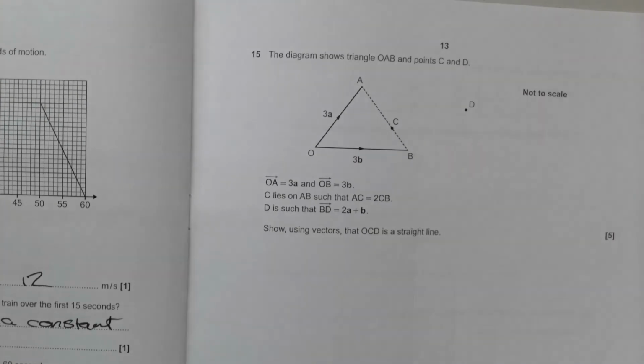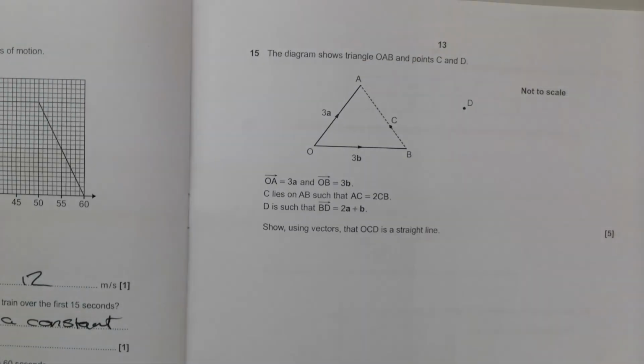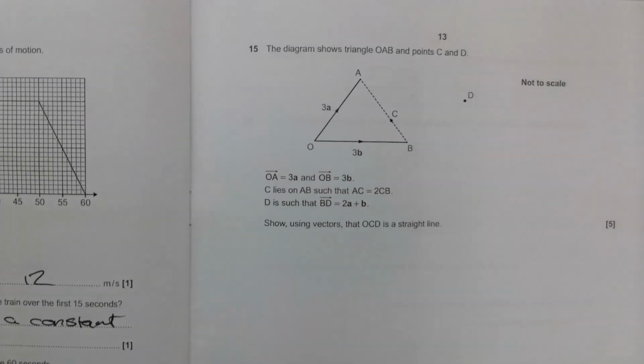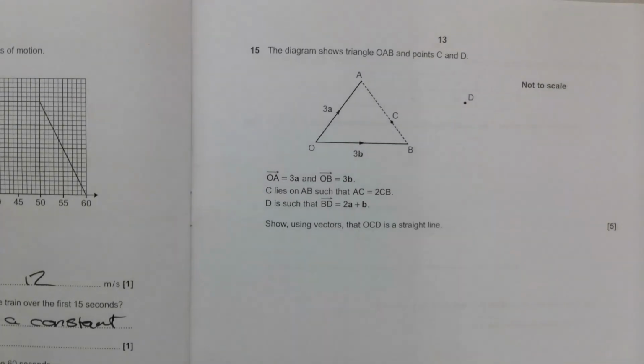Okay, next up we have got some vectors. This diagram shows triangle OAB and points C and D. OA is 3A, OB is 3B, that's been marked on for us already.